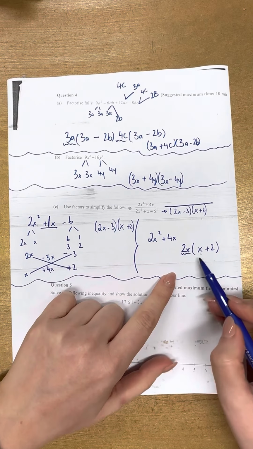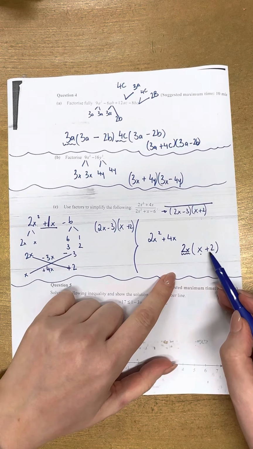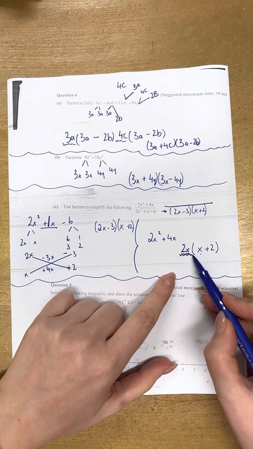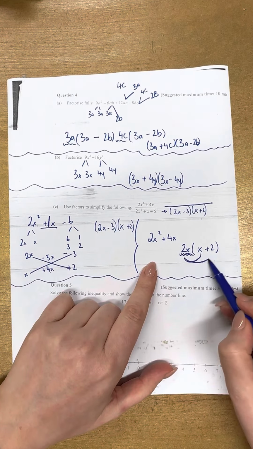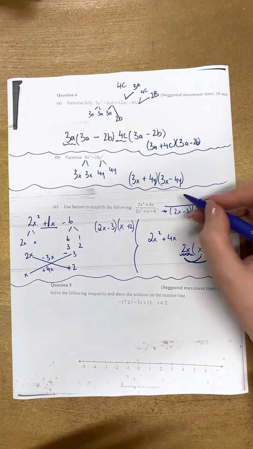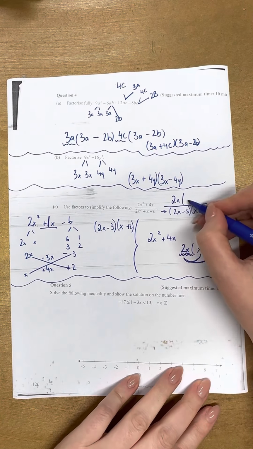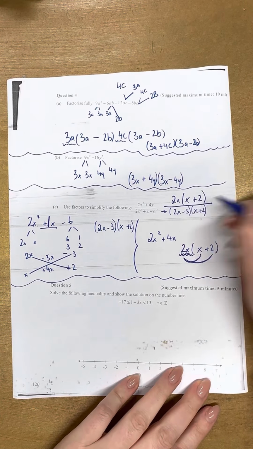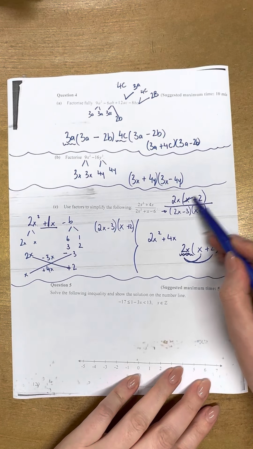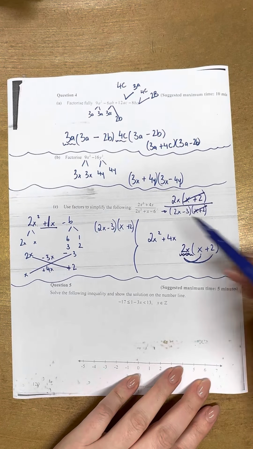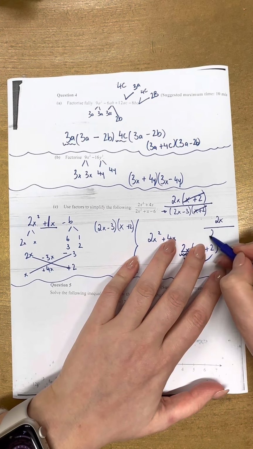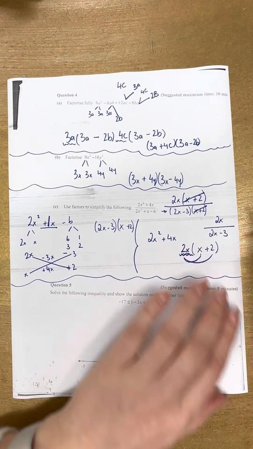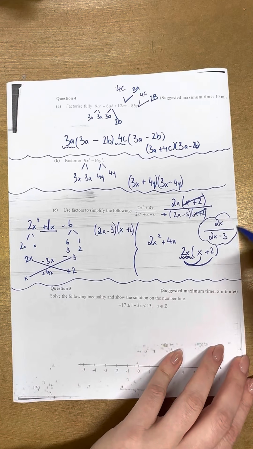You could have divided it either way, but basically I just did it in my head. I know that that must be the factor. So I've got a space out here. 2x by x is 2x squared. And 2x by 2 would have been 4x. So I know that is my answer. These cross out and you're left with 2x over 2x minus 3. And that is your solution.